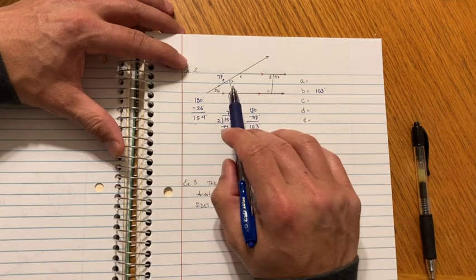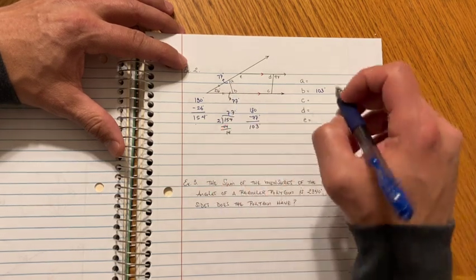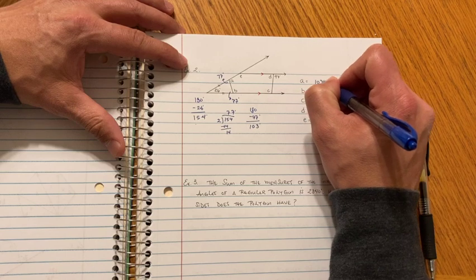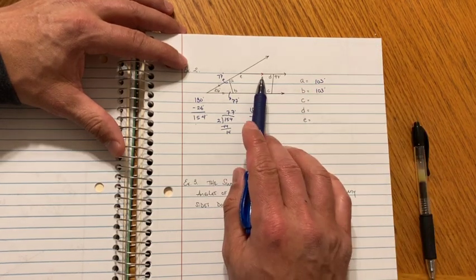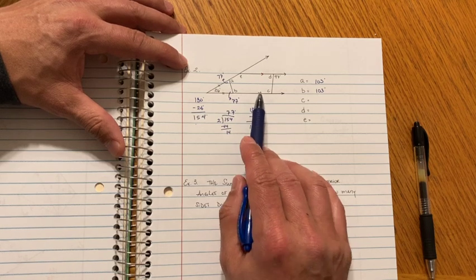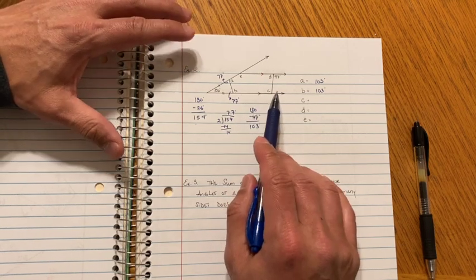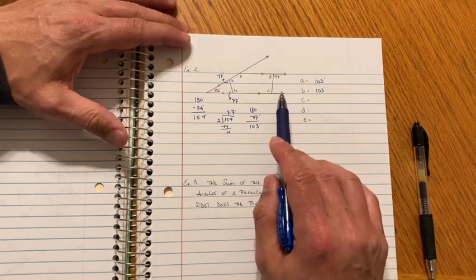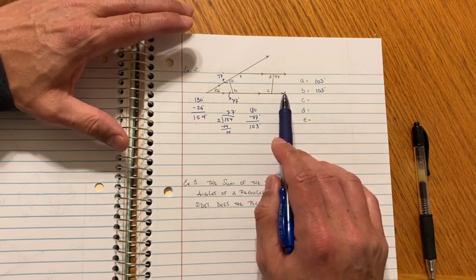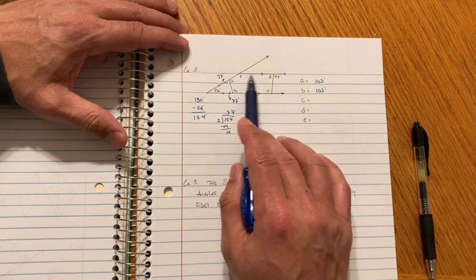And what's nice about it, that means letter A is also going to be the same thing, 103 degrees as well. All right, and if you notice here, you see these little red markings, remember what that means? That means parallel lines. As soon as you see parallel lines, think about alternate interior, alternate exterior, same side interior, all those properties of parallel lines. Well, these are parallel.